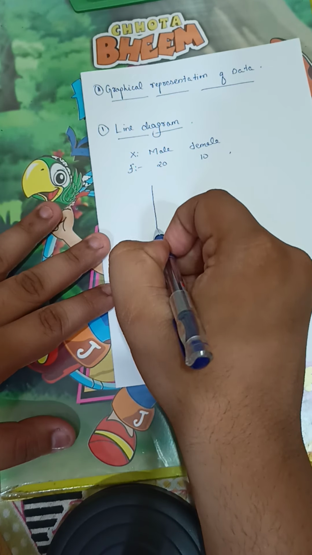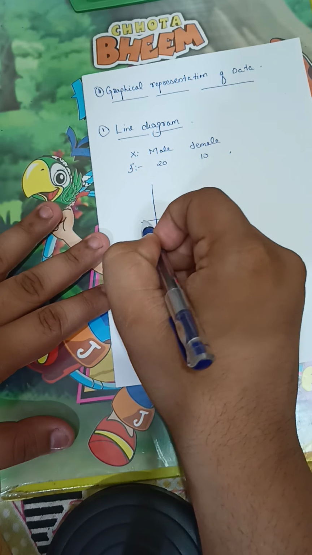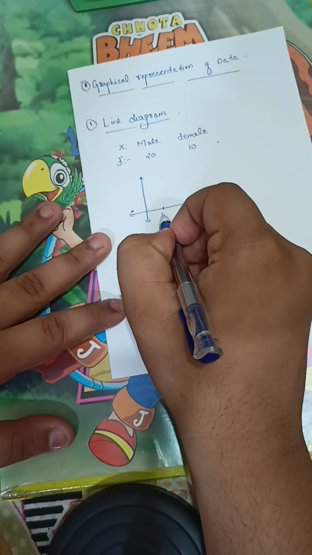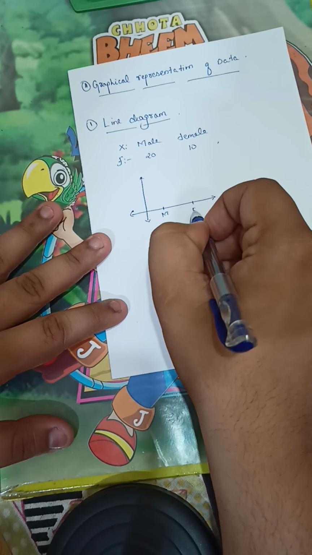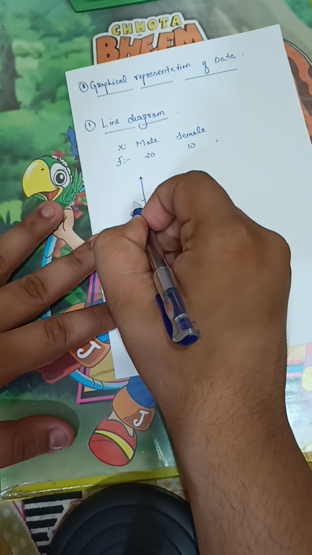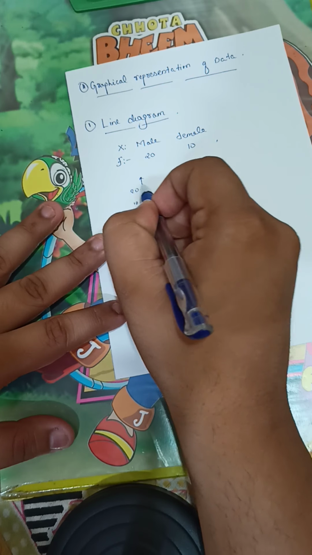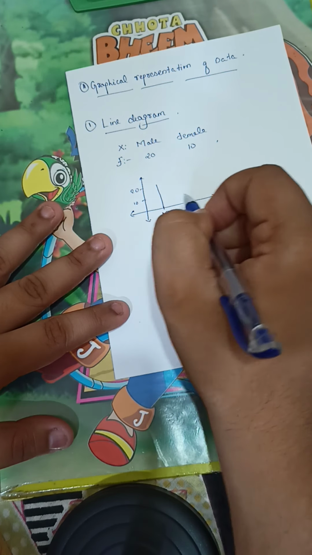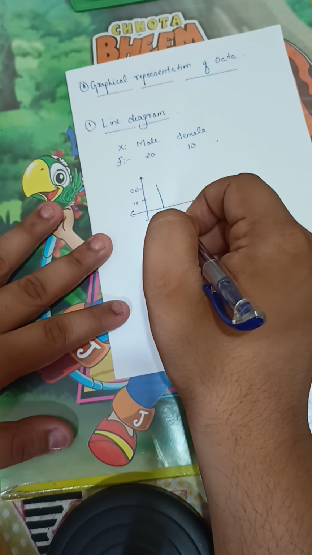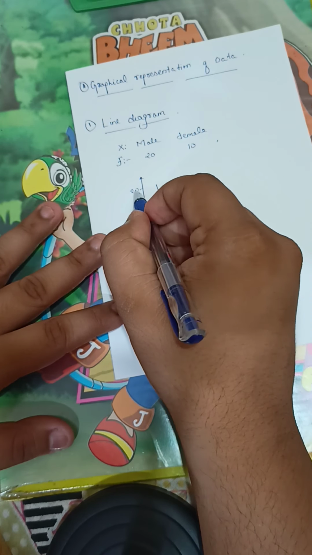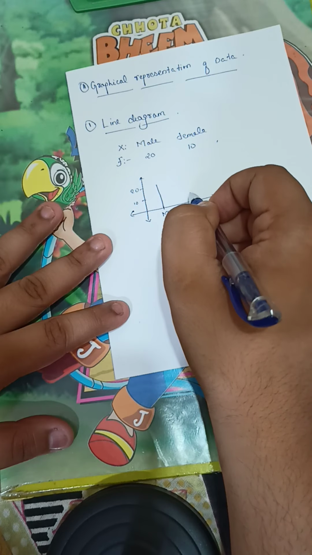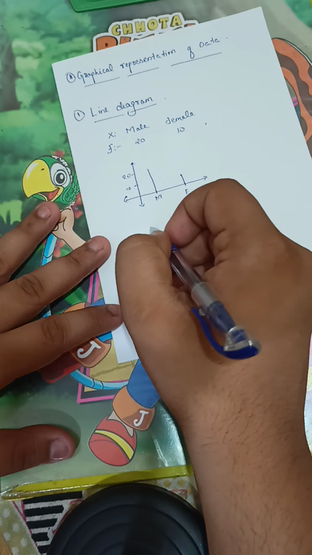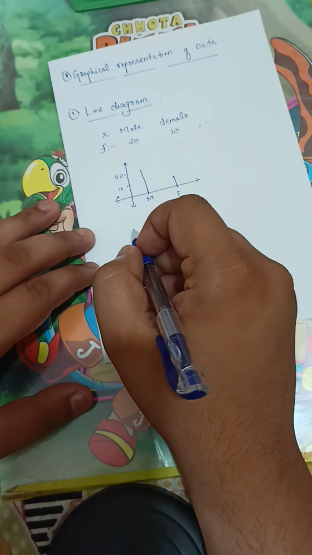Then we can represent the line diagram such that I take the x-axis as male and female, and I scale them as 10 and 20. In a line diagram I just plot a line over the variable male corresponding to its frequency. I hope the idea is clear. This is the main idea behind the line diagram, and this is one example of it.